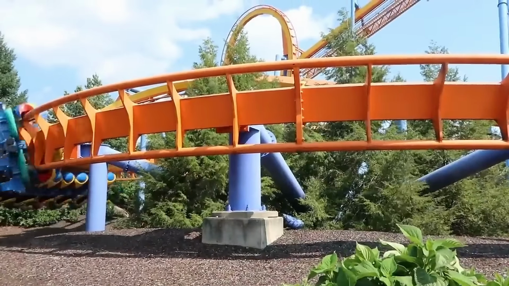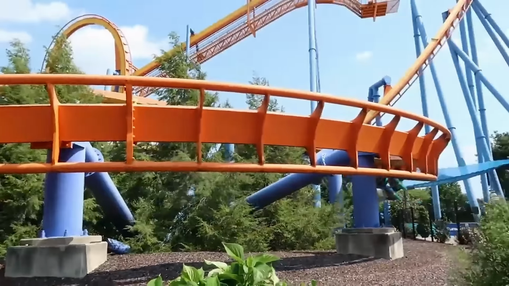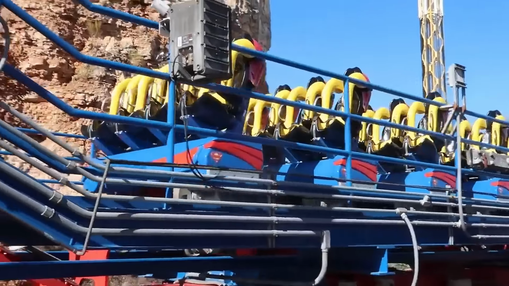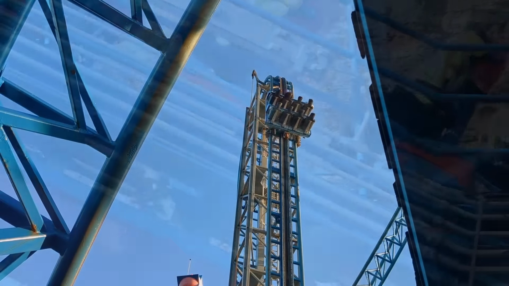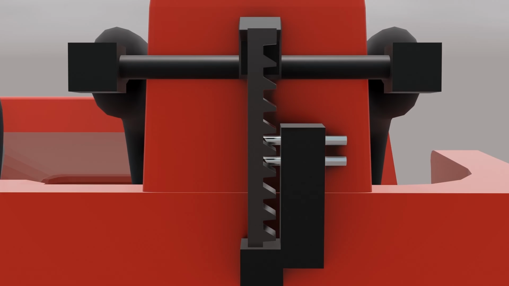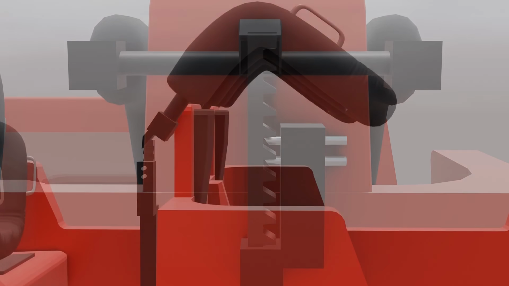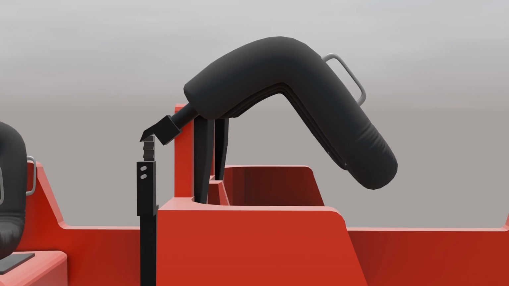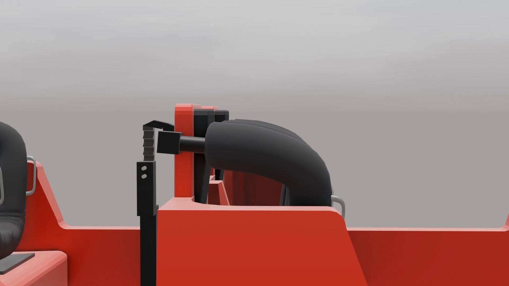All of these restraint systems can be connected to any number of different restraint devices, such as lap bars or shoulder harnesses. These vary from ride to ride and manufacturer to manufacturer. Ratcheting restraints work by having a mechanical ratchet that interlocks with several spring-loaded locking pins. The design of the ratchet allows the restraint to move further down into a more closed position, but it will not allow it to move into a more open position.